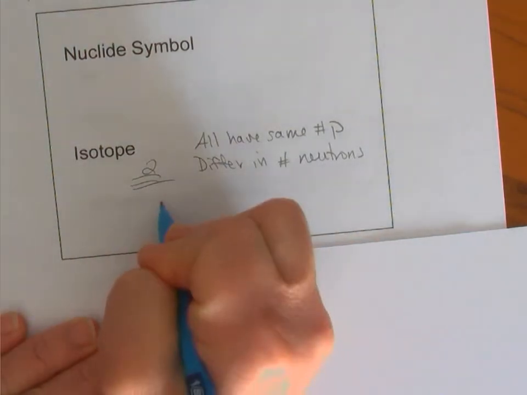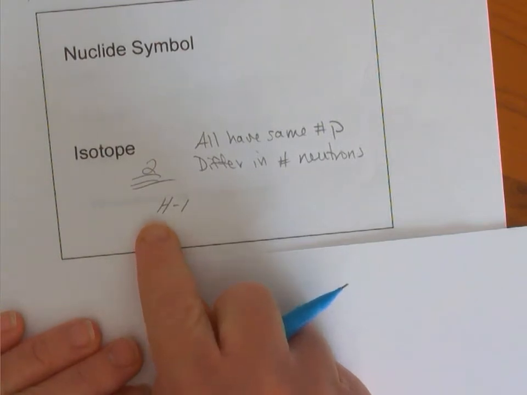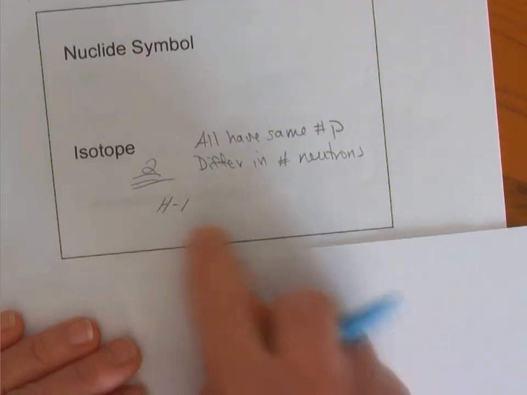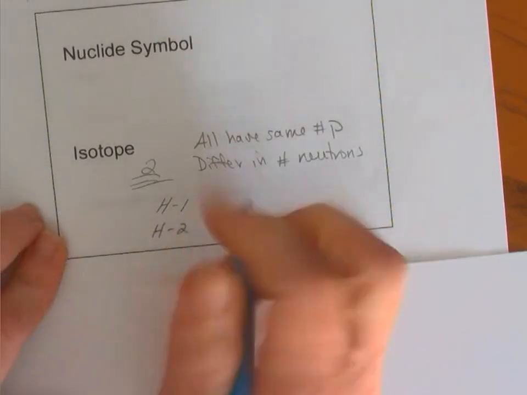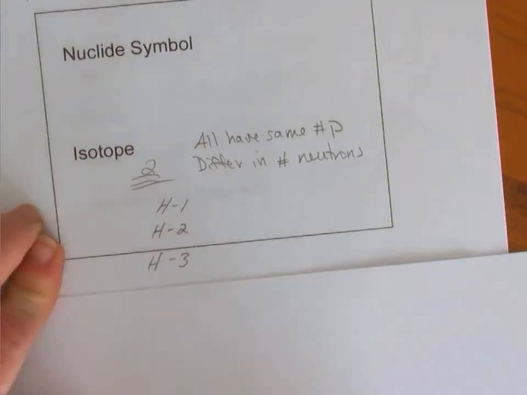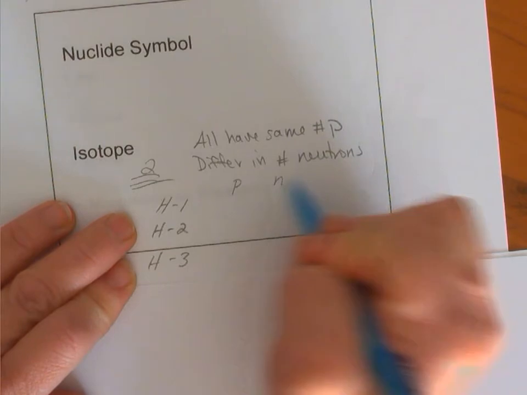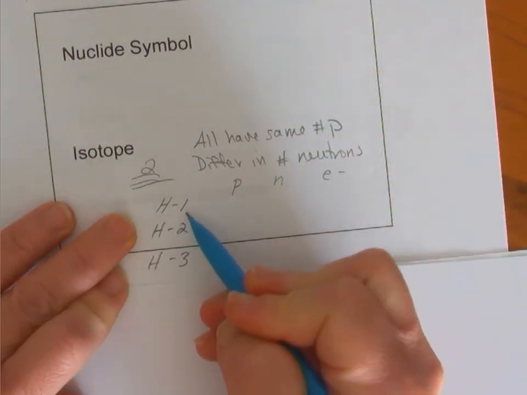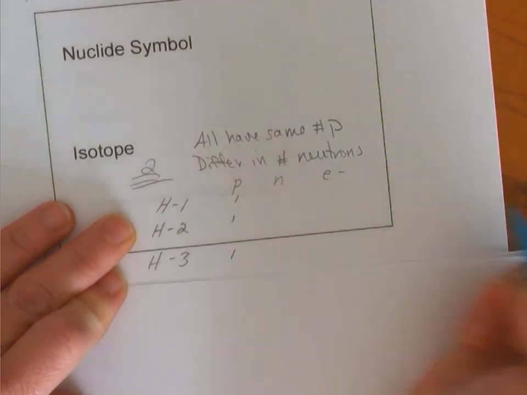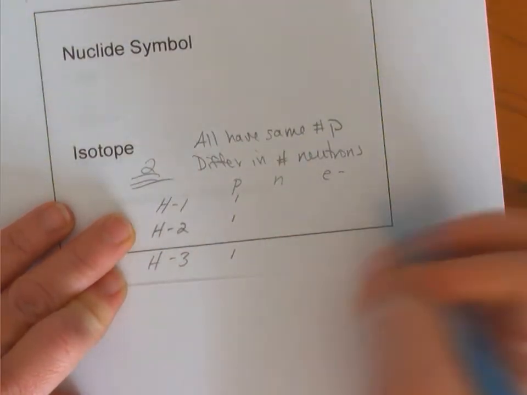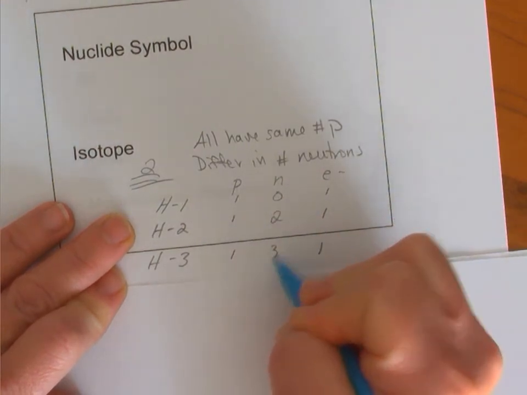Now, one way that we can also refer to the version of the element that we're dealing with is the element symbol, dash, and then the mass number. So there are 3 quote-unquote common isotopes of hydrogen. Now, how would they differ? Well, if they're all different versions of hydrogen, they have to have the same atomic number. So they all have 1 proton. If they're all neutral, they all have 1 electron. So the way that they differ is in their number of neutrons.